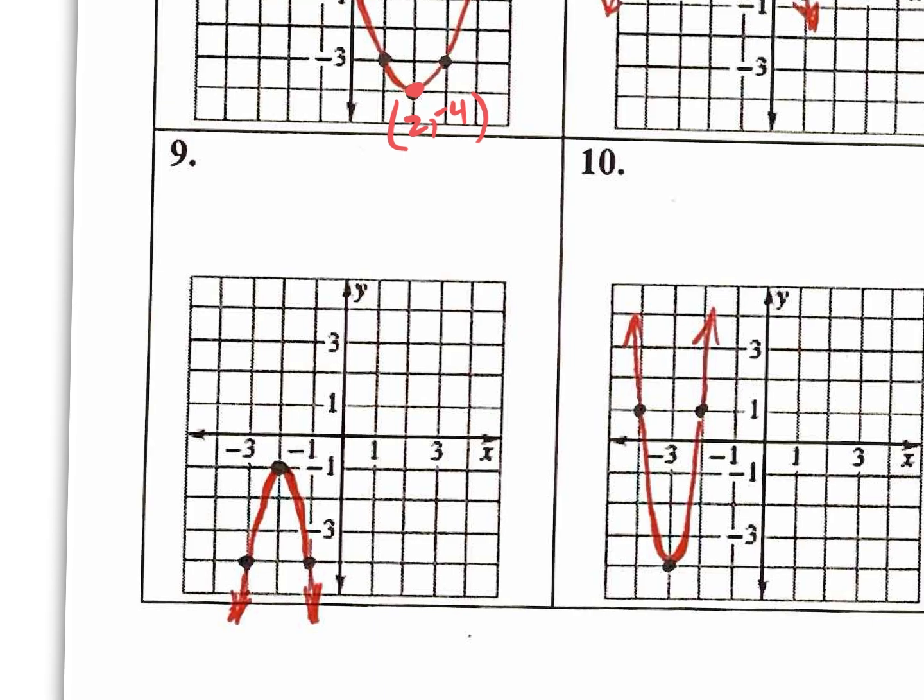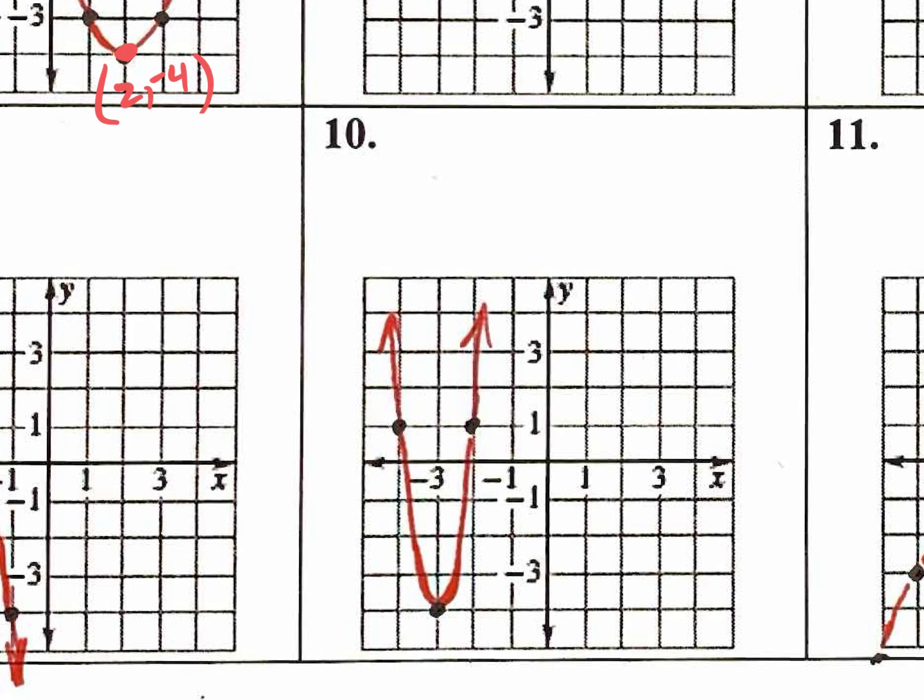10? 10. All right, so looking at 10, what is our a value? Anybody? Do I go 1 over 1 up? No. If I did go 1 over 1 up, then it'd have the a value of 1. But it goes 1 over 1, 2, 3, 4, 5. So we're going to assume that it's a equals 5. The a value is 5, or 5 over 1.